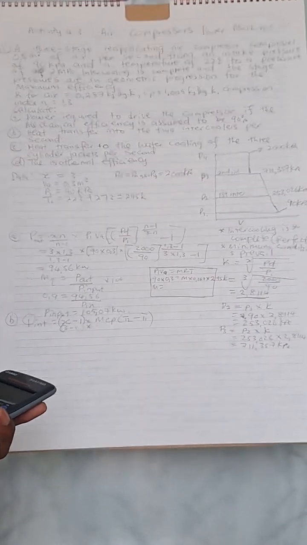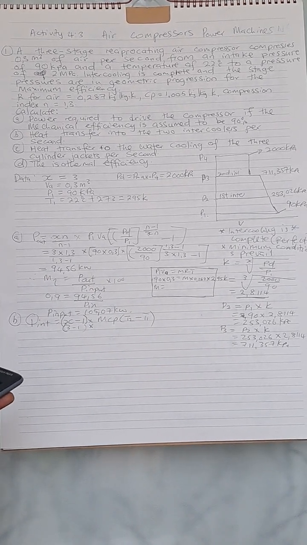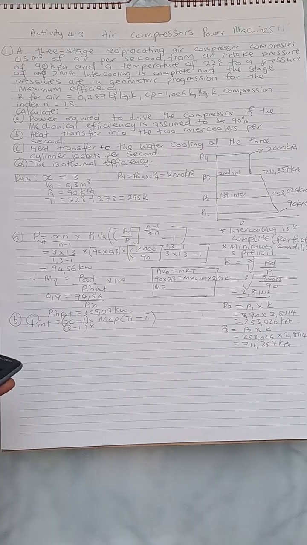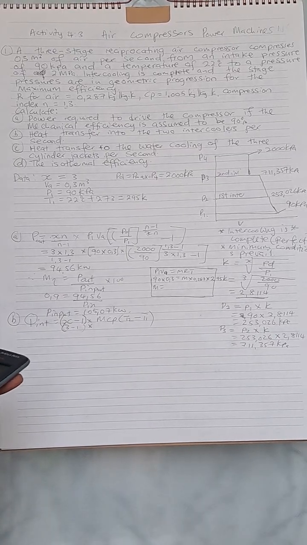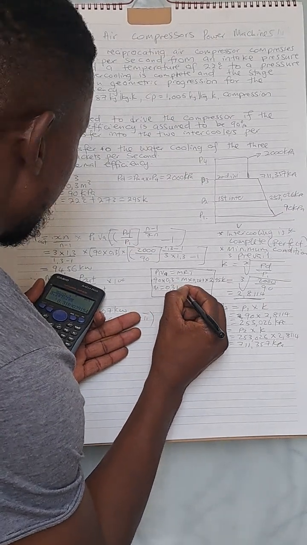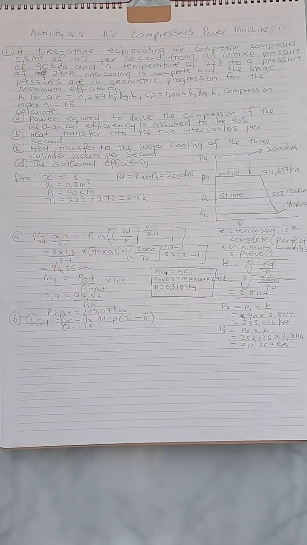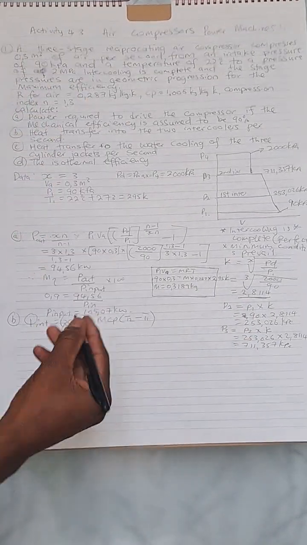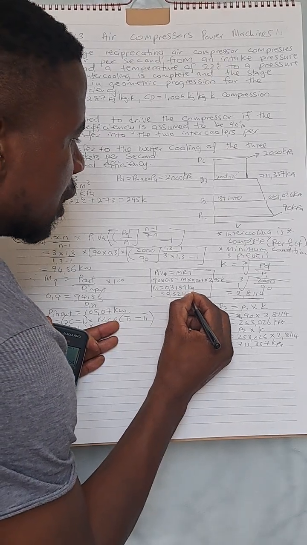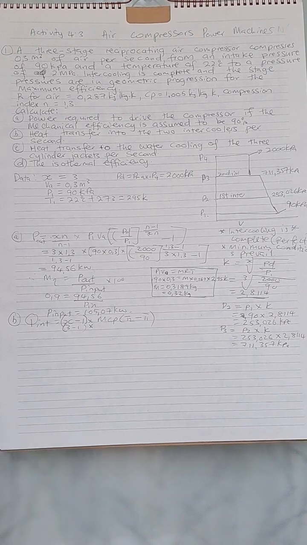We have 90 times 0.3 divided by 0.287 times 295. I'm getting my mass as 0.3189 kg. So we are sorted. Now we have our mass, which in normal cases in the exam we can make to be 0.32 kg, unless they say round off to a certain number.